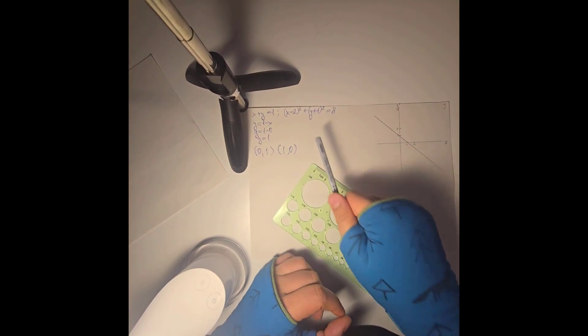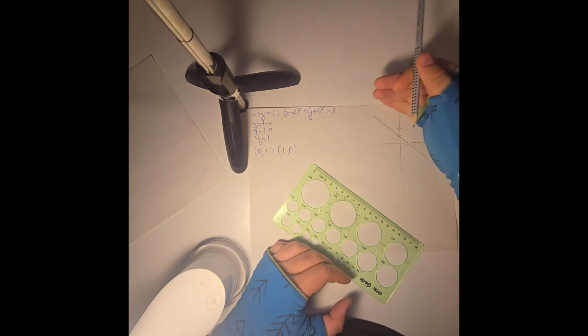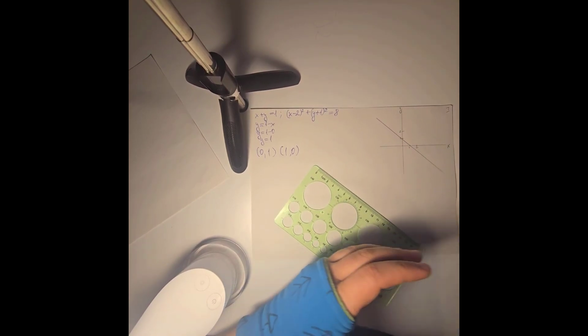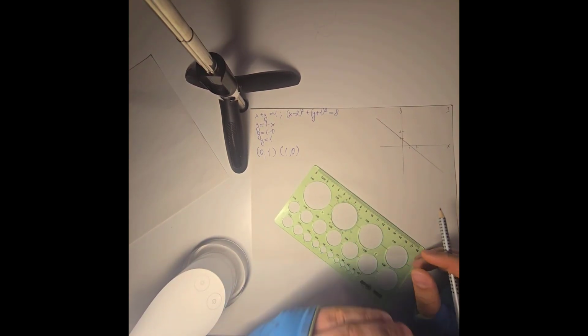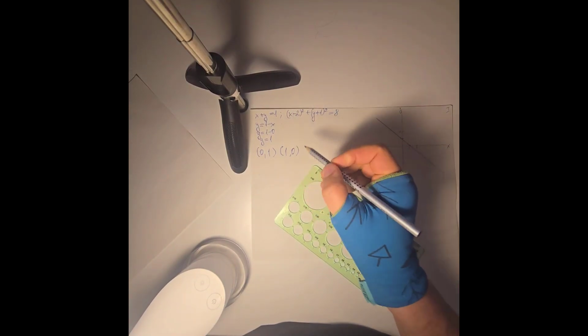Okay, so far so good. Now we should plot the second equation somewhere here and see where they connect. Of course, we're not going to simply plot it, we're also going to be exact about the point where they connect. What can we say about this one?